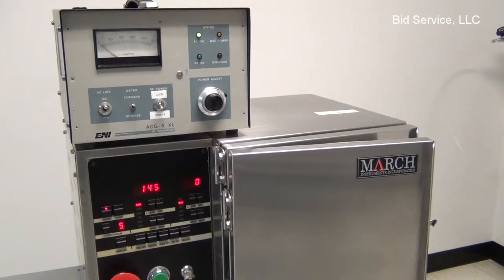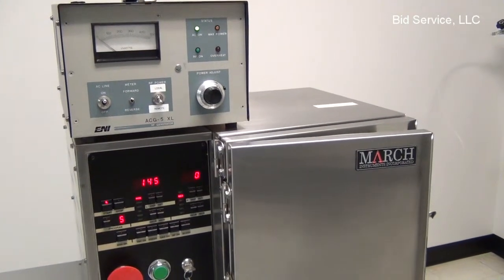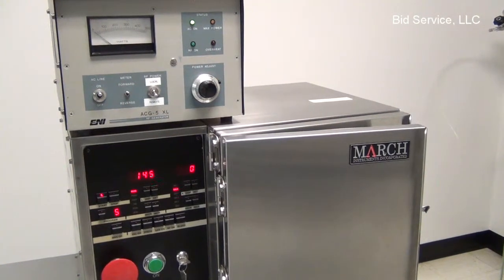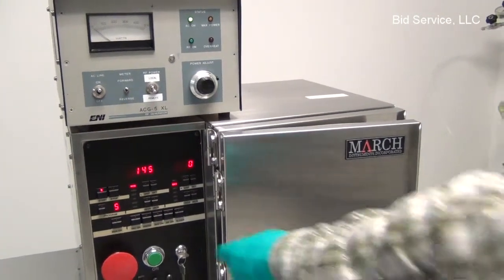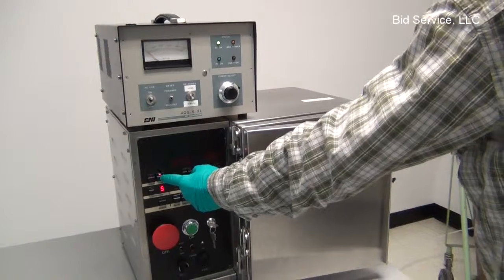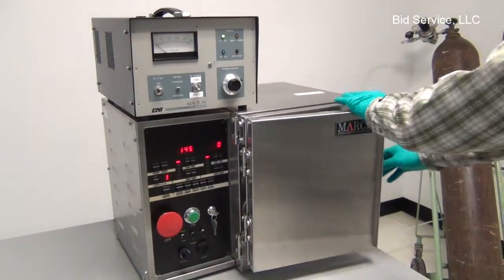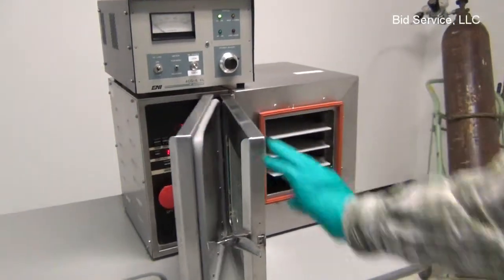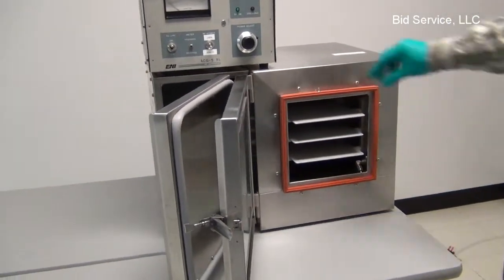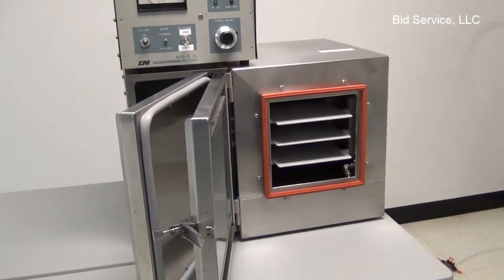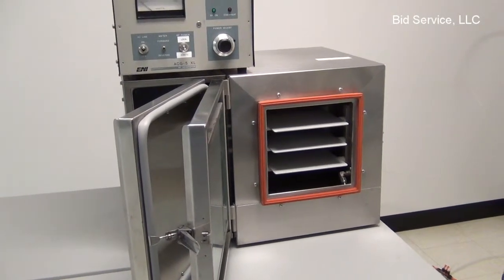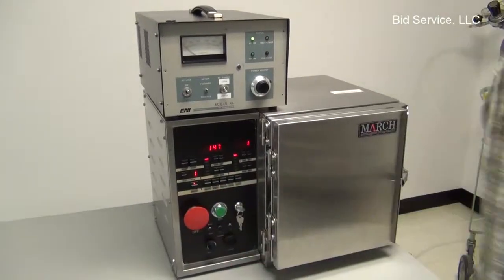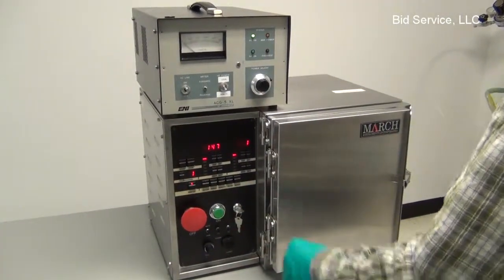We have an alarm there, letting the operator know that the process is complete. At this point you hit stop and open your chamber again. Right here I'm going to run it in manual mode. You have total manual control at this point.